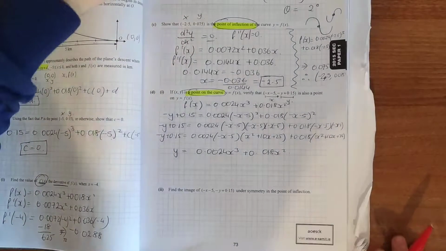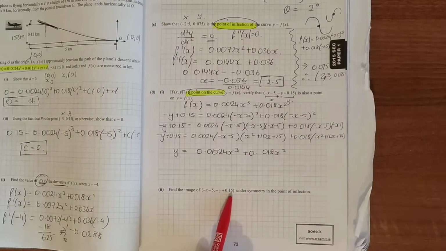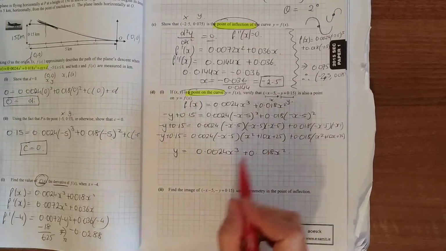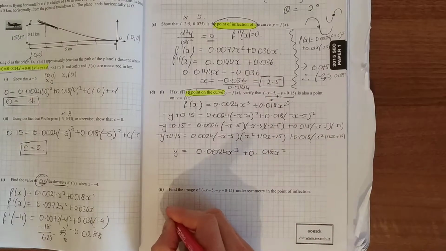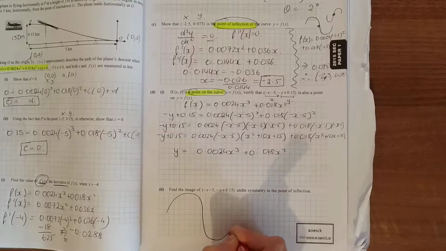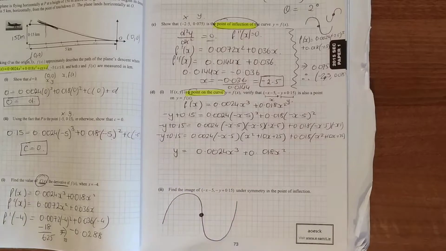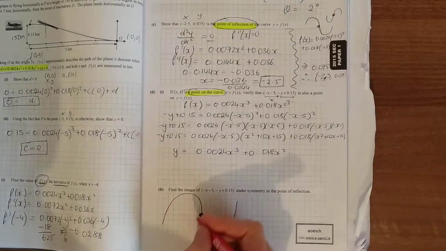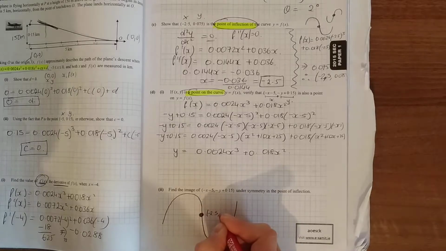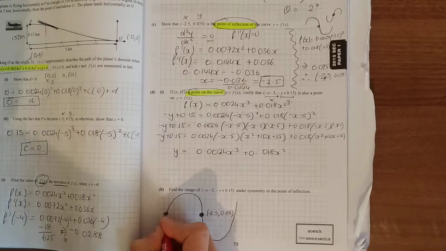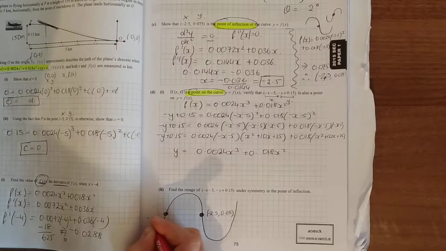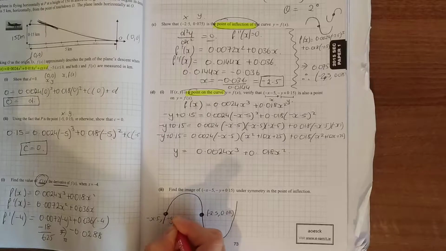And in the last part of this, find the image of this point, so this point here, under symmetry in the point of inflection. Now your point of inflection, as I said, so here, point of inflection here, what did we say was minus 2.5 and 0.075. Here we have another point at minus x minus 5, minus y plus 0.15.